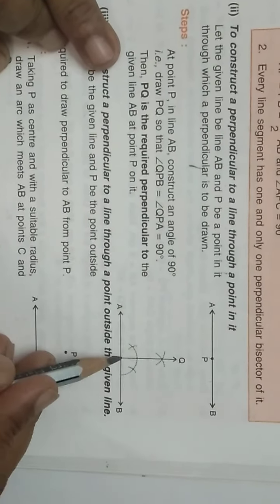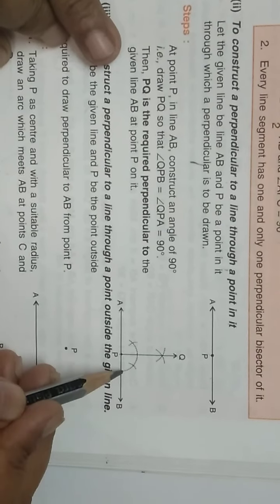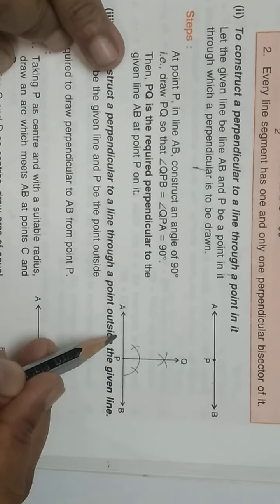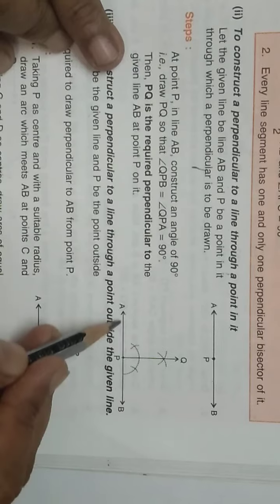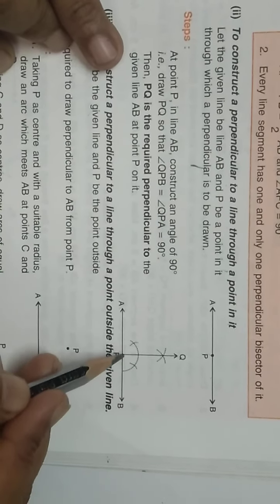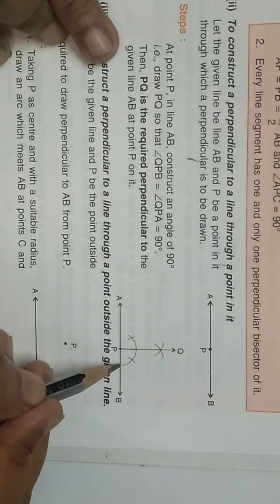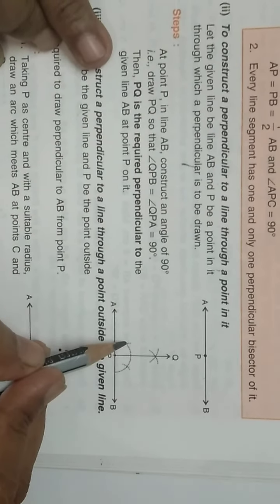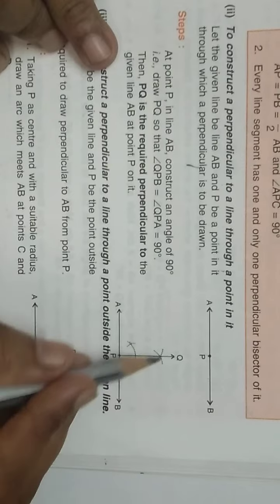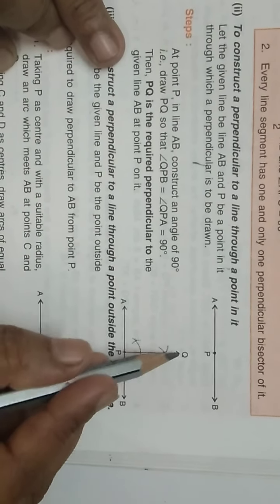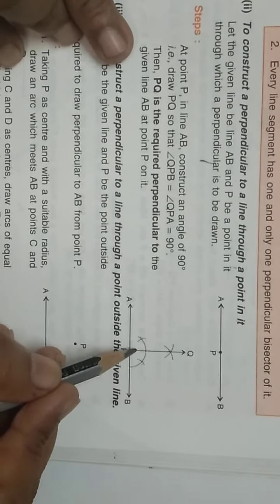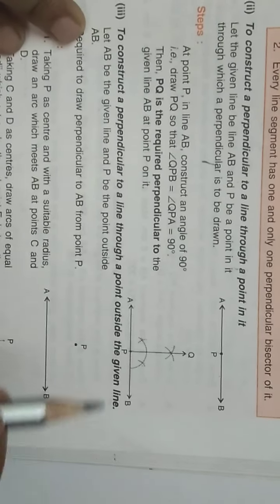That means making P as a center, draw an arc which will cut AB at 2 points. That means from this point we have to construct a 90 degree angle. First cutting will be 60, second will be 120. From 60 and 120 we have to construct arcs at the top. Joining it, it will be passing at 90 degrees. That will be the perpendicular.